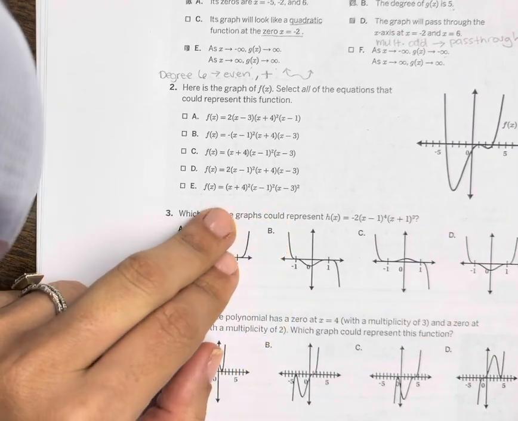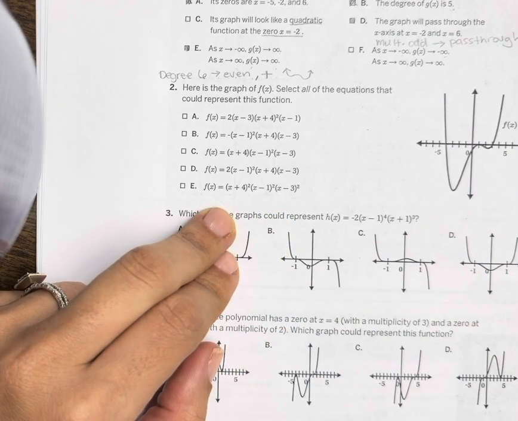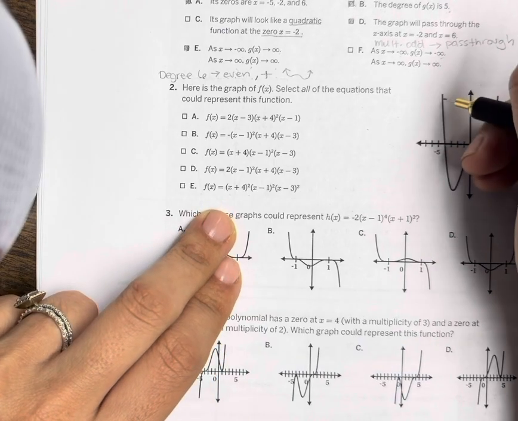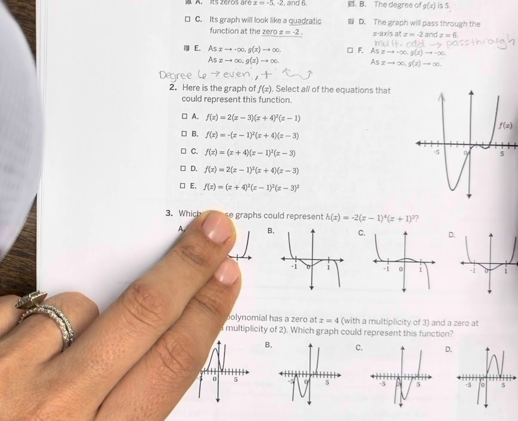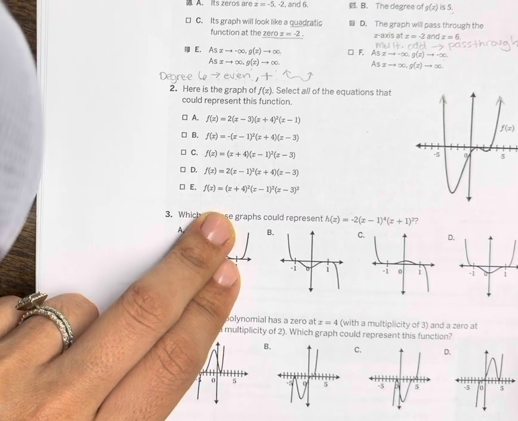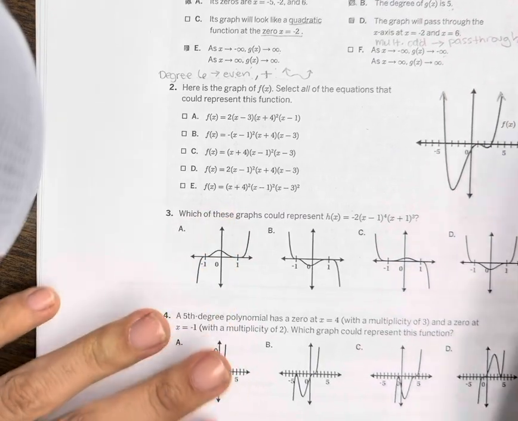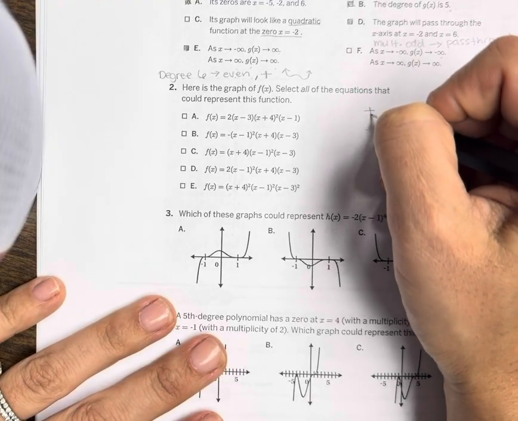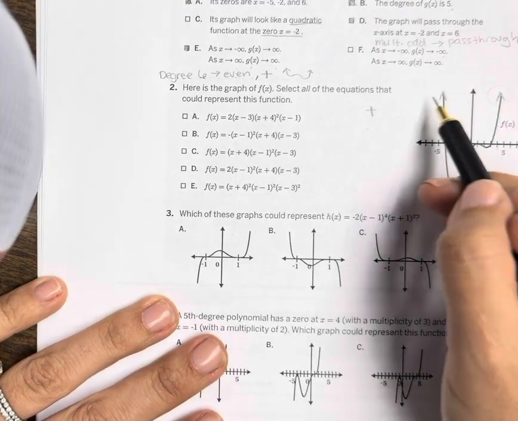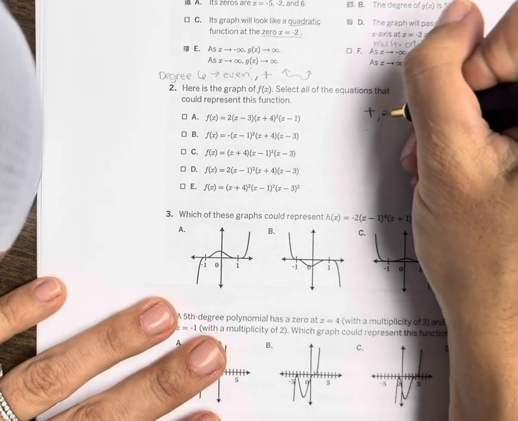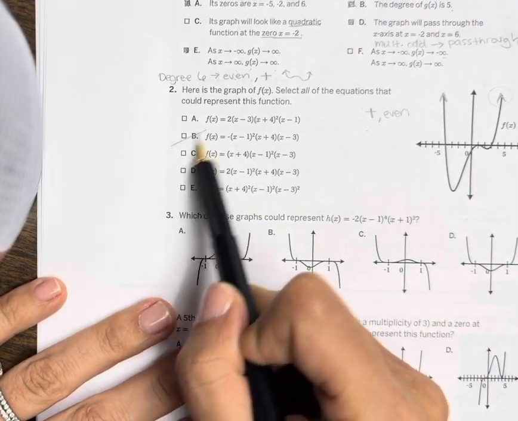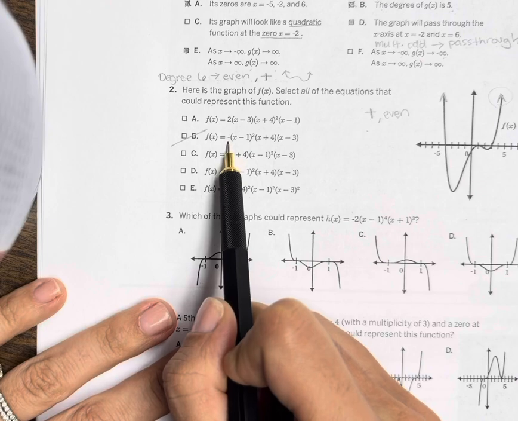Okay. Here's a graph of f of x. Select all the equations that could represent this. Okay. So you guys, again, I'm going to look for the easiest stuff first. I see up and up. All right. The fact that it ends up means that I am positive. And the fact that they're both up means that the degree is even. So going through here, I can already eliminate B because B is negative.